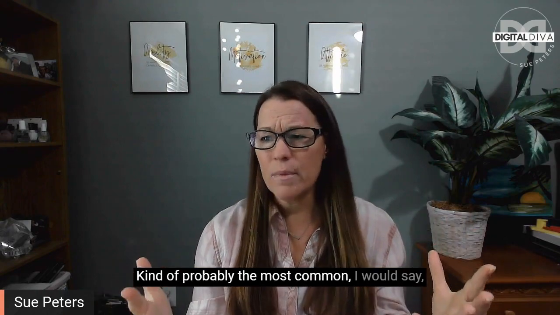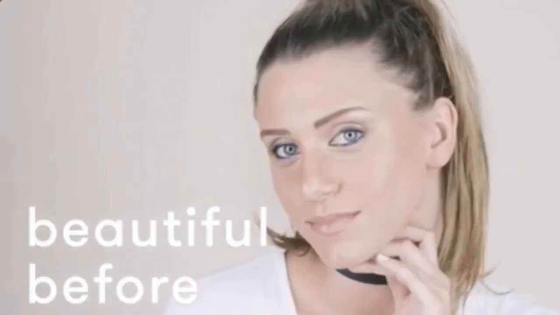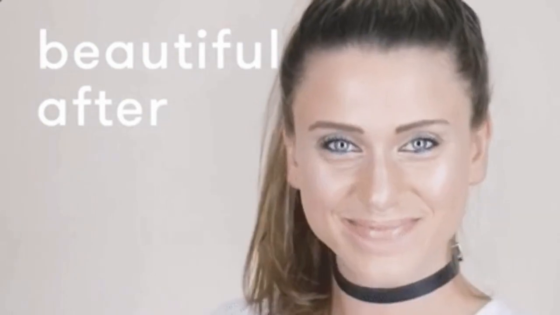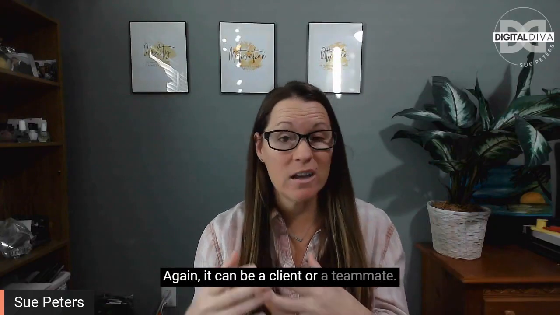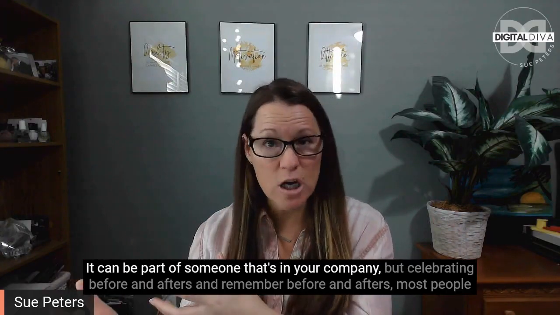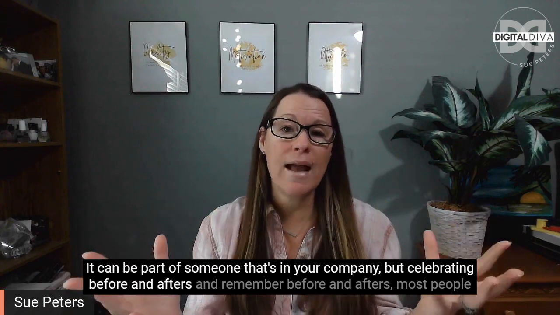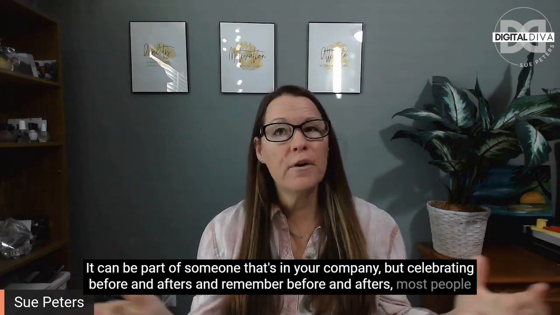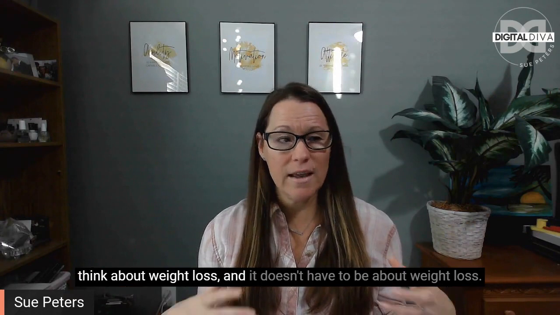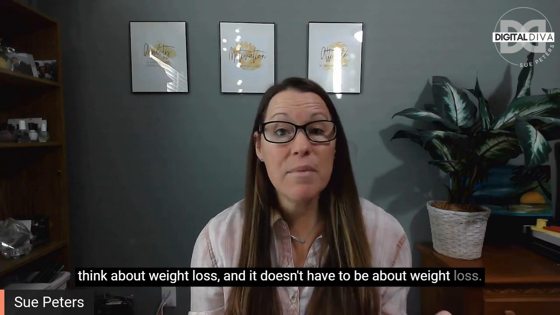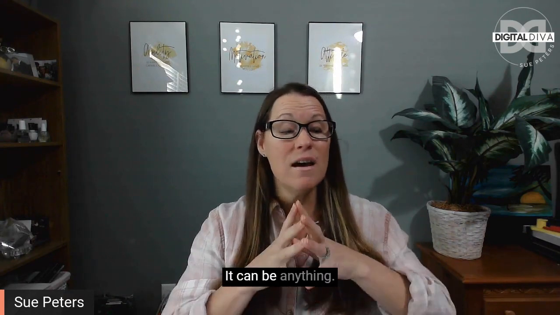The second one, probably the most common, I would say, is before and afters. And any type of before and after can be your own. Again, it can be a client or a teammate. It can be part of someone that's in your company, but celebrating before and afters. And remember, before and afters, most people think about weight loss, and it doesn't have to be about weight loss. Okay. It can be anything.